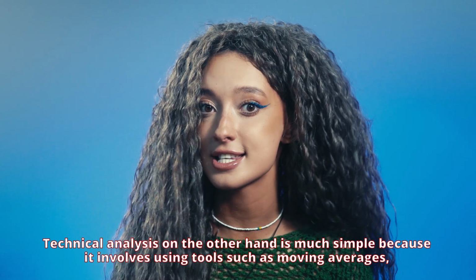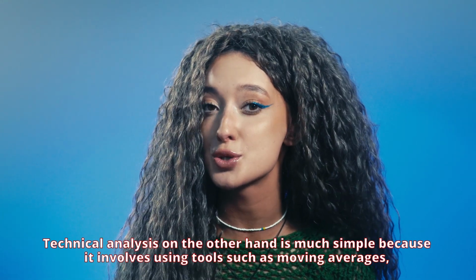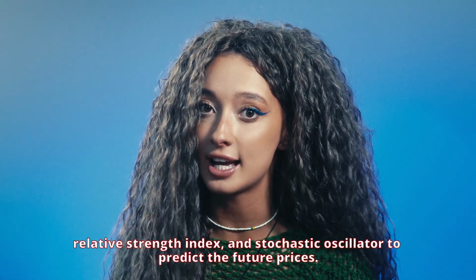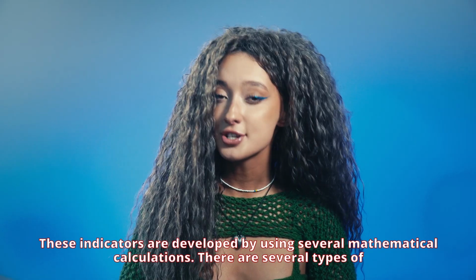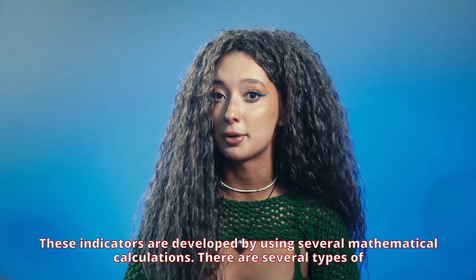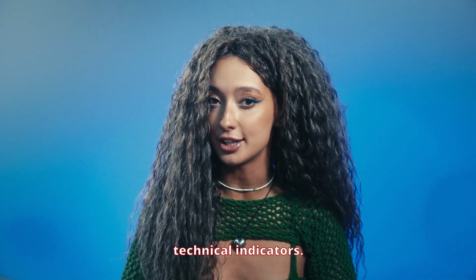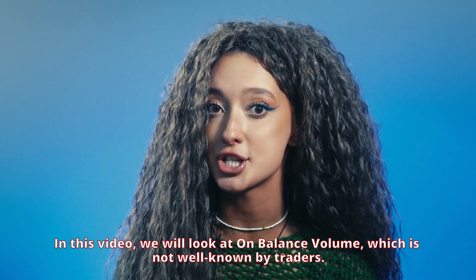Technical analysis, on the other hand, is much simpler because it involves using tools such as moving averages, a relative strength index, and stochastic oscillators to predict the future price. These indicators are developed by using several mathematical calculations. There are several types of technical indicators. In this video, we will look at on-balance volume, which is not well known by traders.